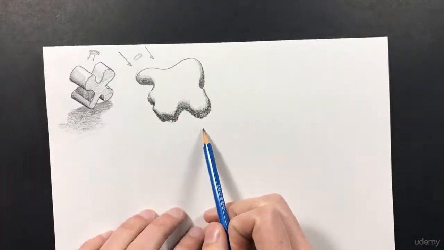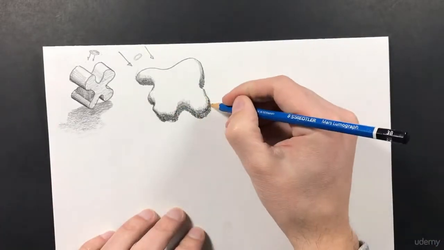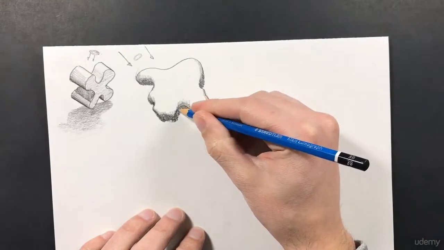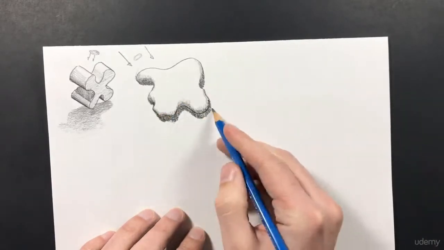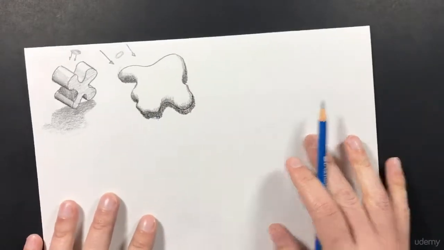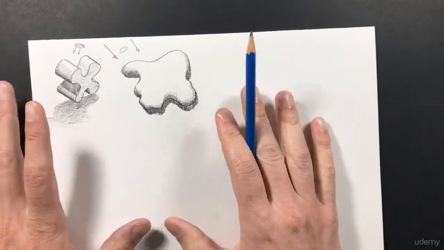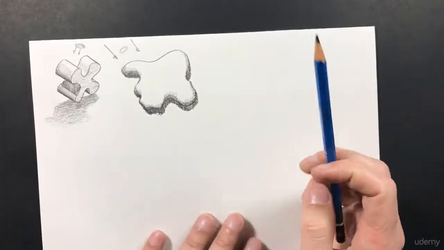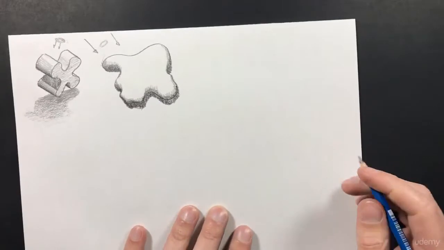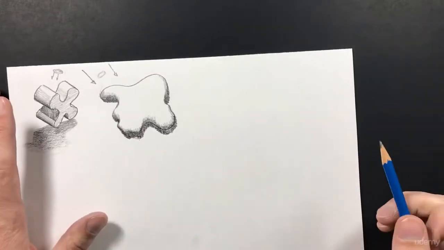Now in this case, the cast shadow is so short that I didn't really have time to make it go from dark to light, so I kept the whole thing dark. But now you can see we just added some 3-dimension to this flat shape just by adding some highlights and shadows to it. Now, highlights and shadows get even more complicated than this.